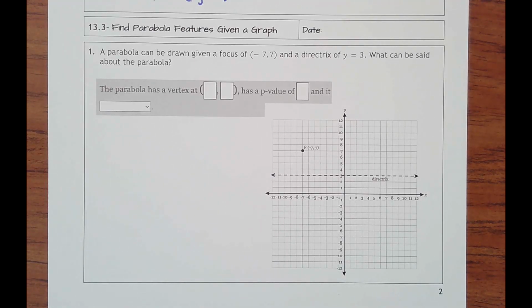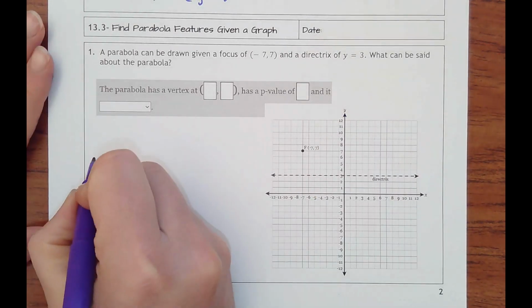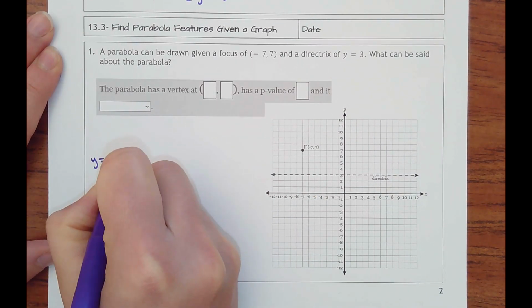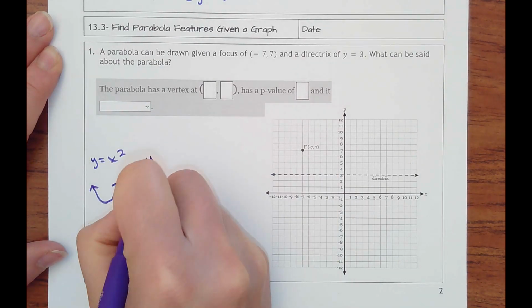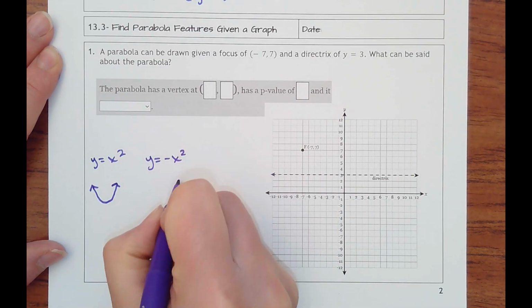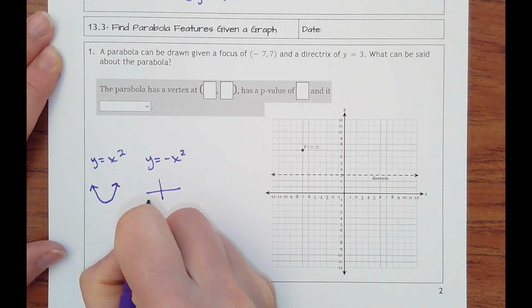Lesson 13.3, find parabola features given a graph. We know a parabola as a quadratic, the shape a quadratic equation makes, like y equals x squared. And we know that it opens up. We also know that if we were to make it a negative x squared, now it would open down.